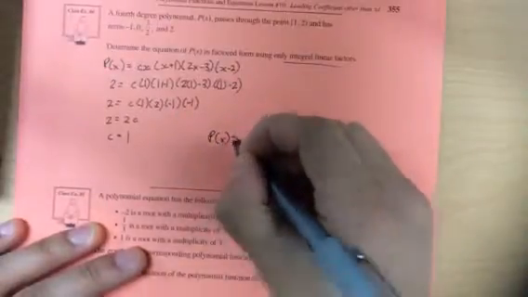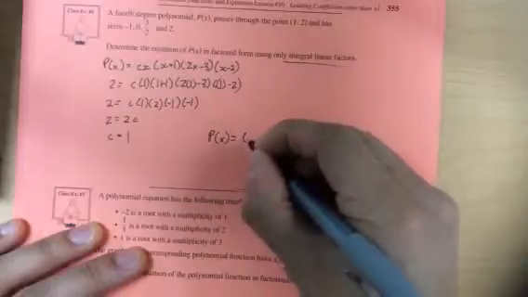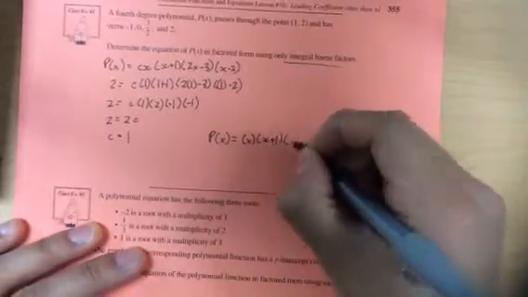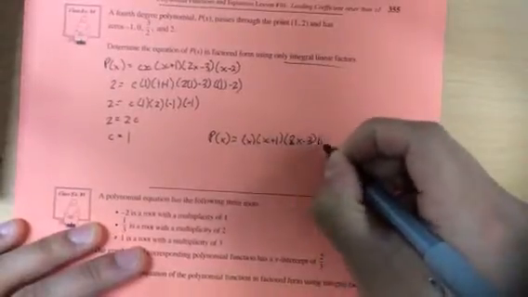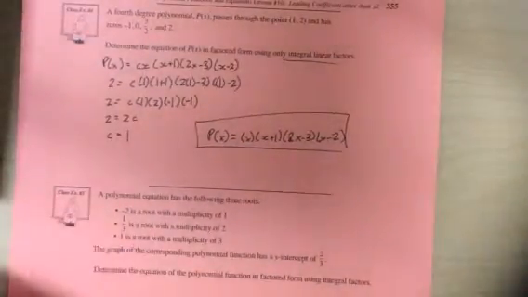Now p of x then is equal to x times (x plus 1), (2x minus 3), and (x minus 2). Since my coefficient was 1, we don't have to include it there.